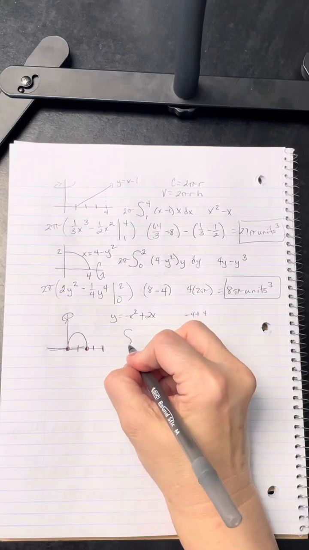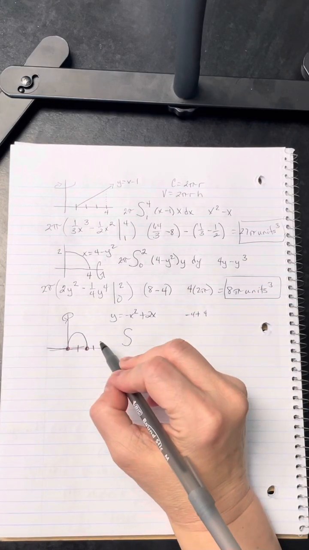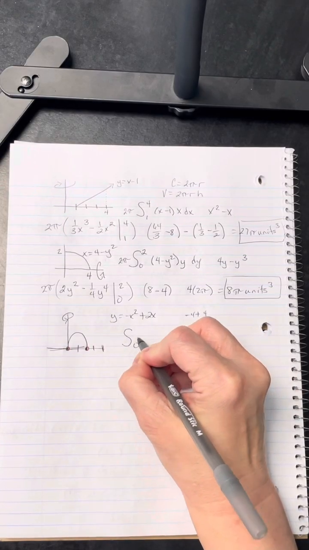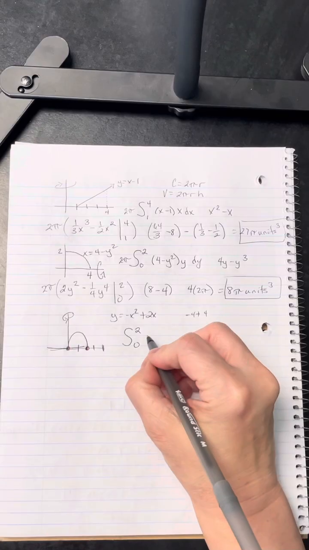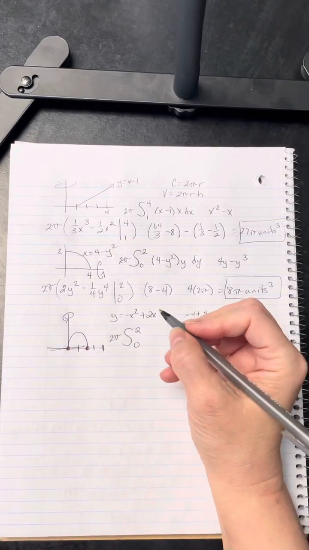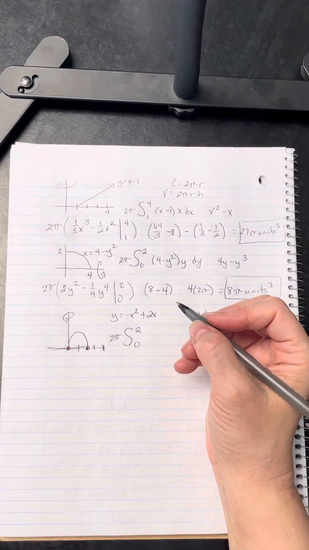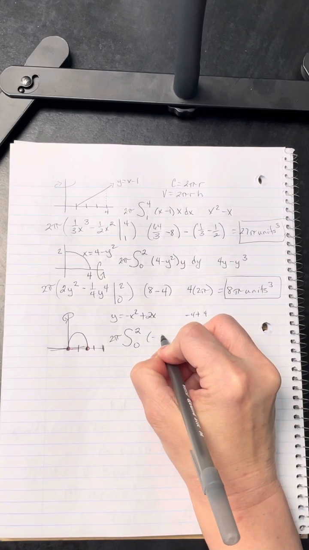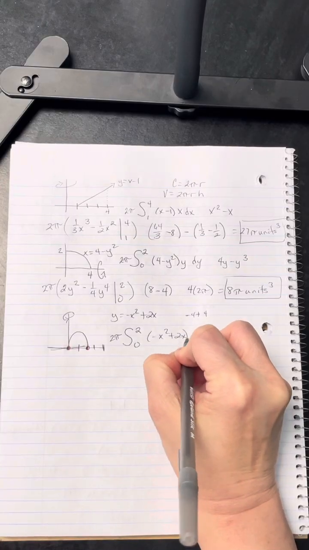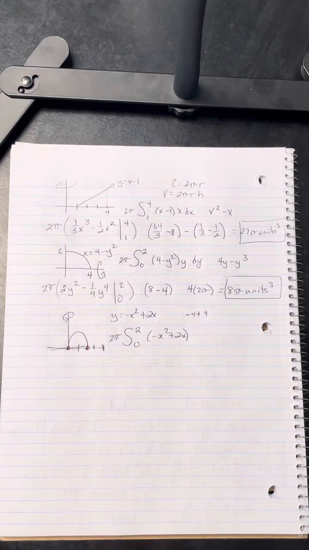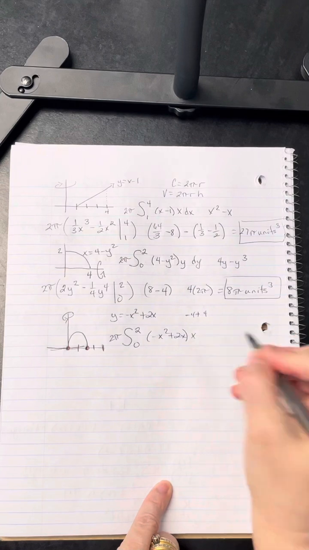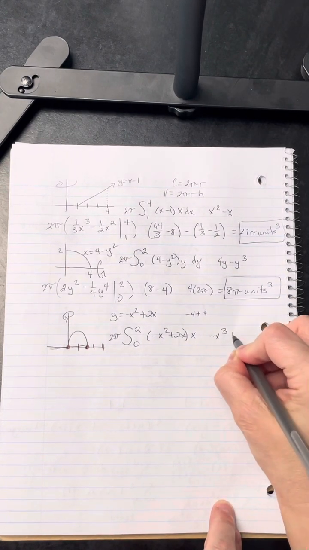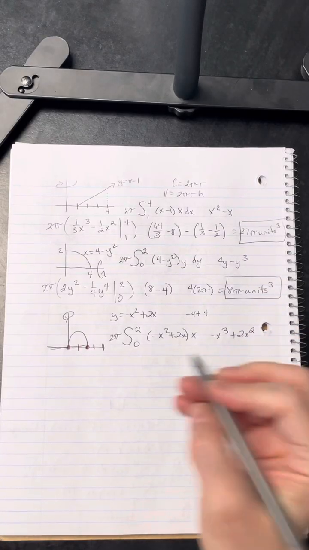Okay, so now we need to be doing our integration. It was revolving about the y, so on our x, it's going to be then 0 to 2, as we found. 2 pi is going to be in front, and we will have our negative x squared plus 2x going with our x. Now distributing would give us negative x cubed plus 2x squared.